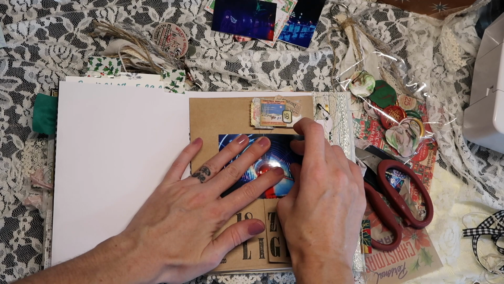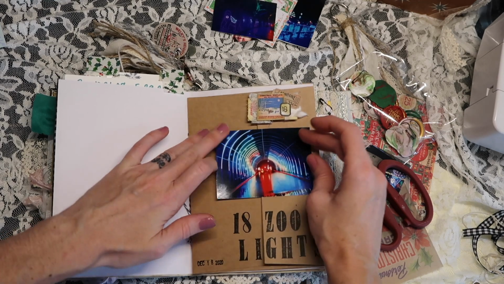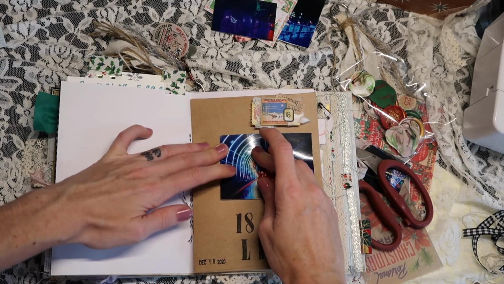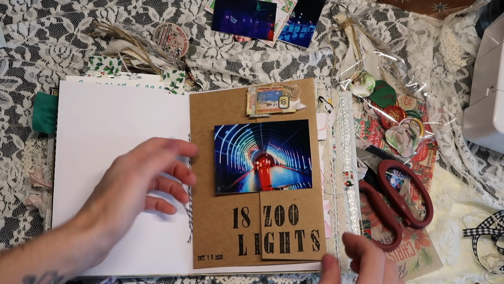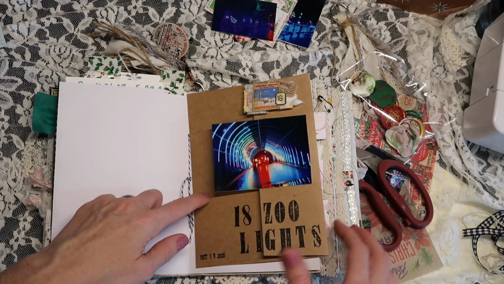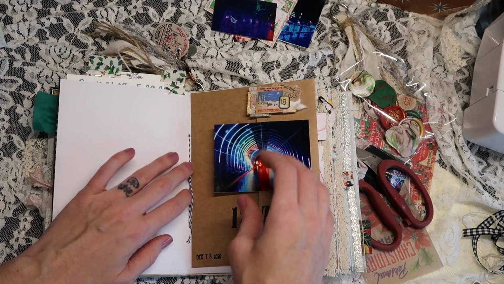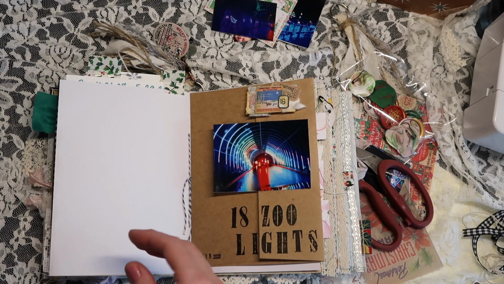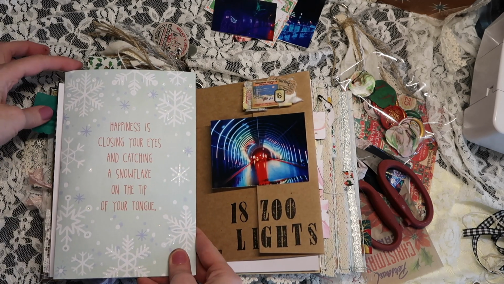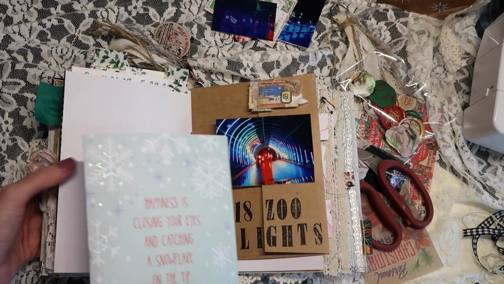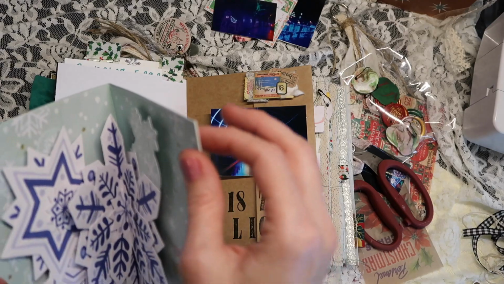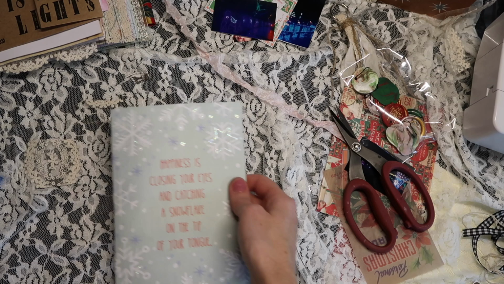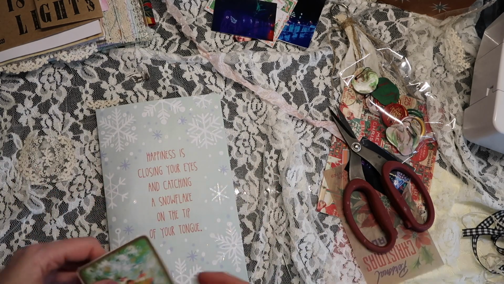Okay, and I was thinking about like matting it or something like that, but I mean I have so much that's going to be happening on the left side that I think we'll just keep it like this, and then it's just gonna open like that to the tickets and anything else that I decide to put in there. So let's work on the card now. Now this is a little bit taller than my journal, but I'm just gonna have to make that work. I don't want to cut anything down because that's gonna make things a little tricky. So we're just gonna work with it. I'm fine with things peeking out.